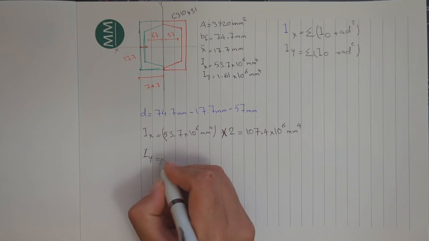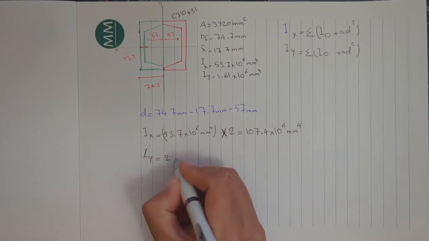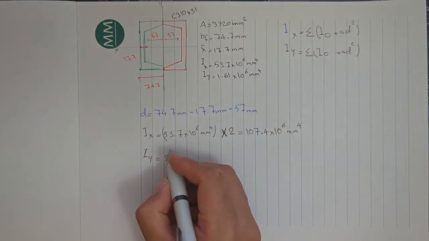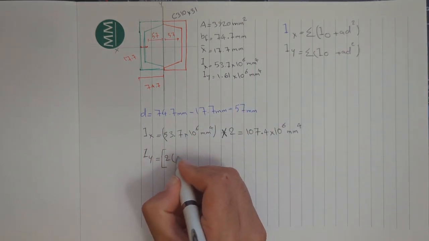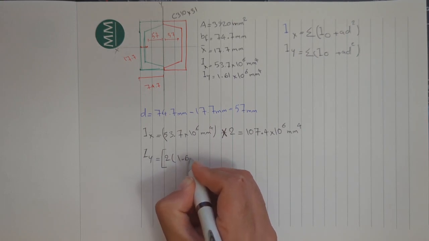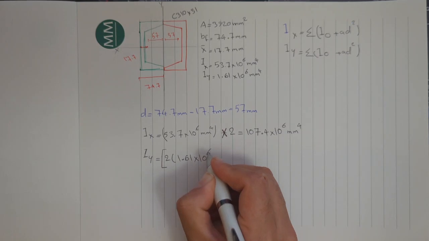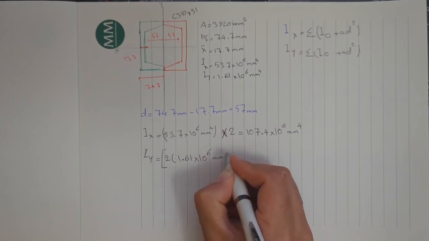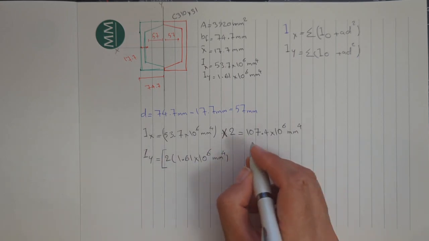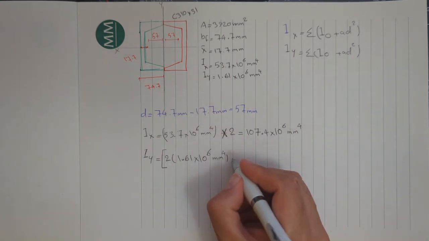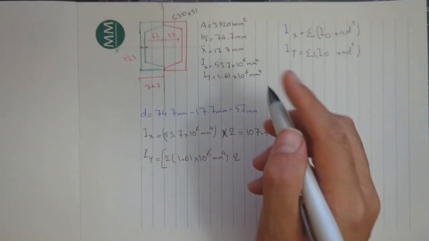The Iy was, since we have two of this shape, let me put it in brackets, 1.61 multiplied by 10 to the 6 millimeter to the 4, plus, because we have two shapes, right?